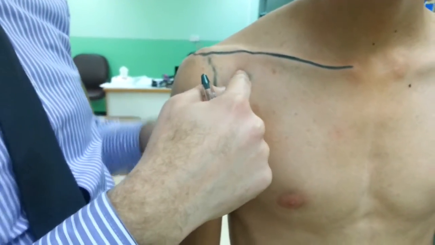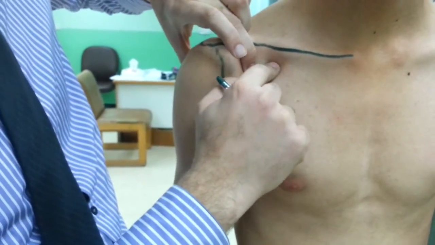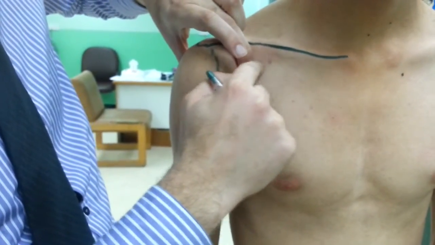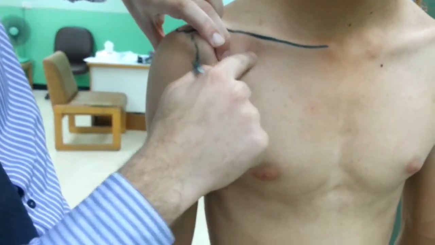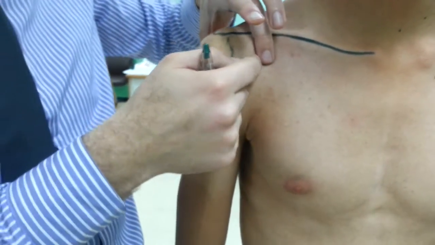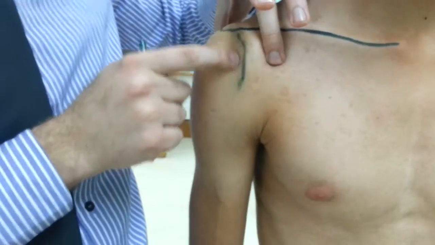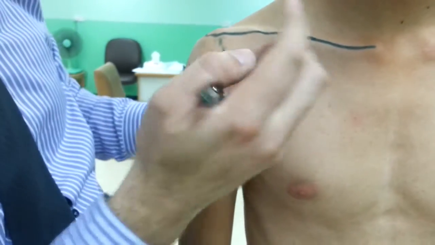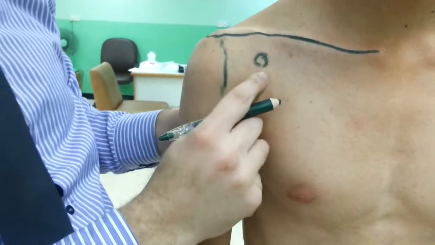Sometimes some students mistake the coracoid by going too much medially and trying to find something here, or they mistake it by going too much laterally and confuse it with the lesser tubercle. So this is the coracoid. Let's draw a circle around it. Okay, this is the coracoid.